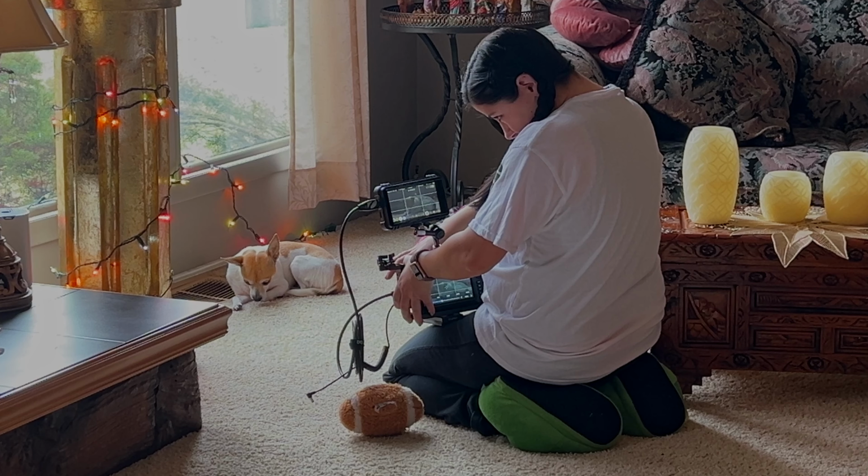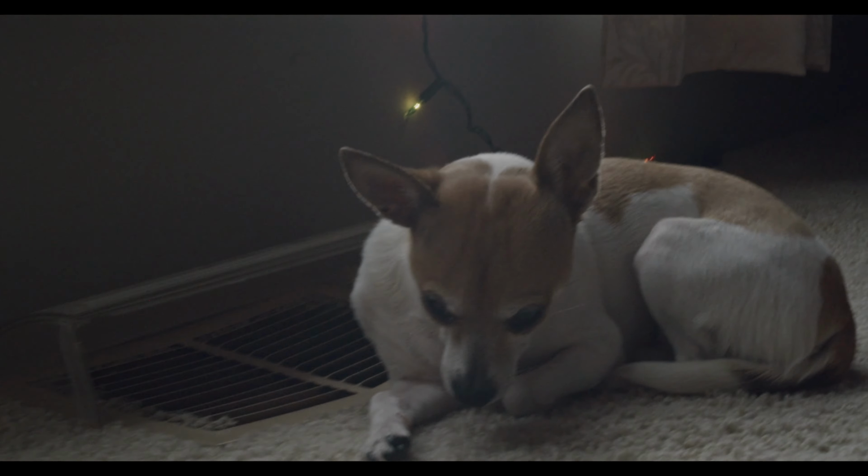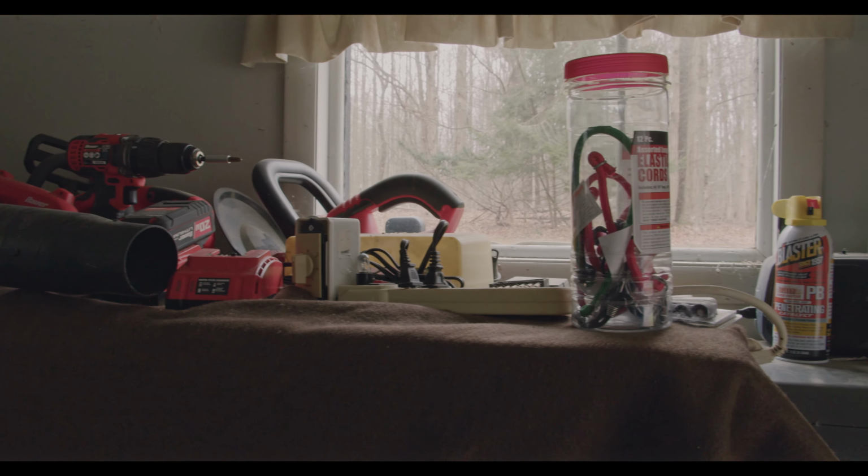The next one is handheld. Handhelds create natural movements from the camera operator. They can make a scene feel more raw, intimate, or chaotic depending on how they're used. Handheld doesn't mean shaky. Controlled movement is still the goal.